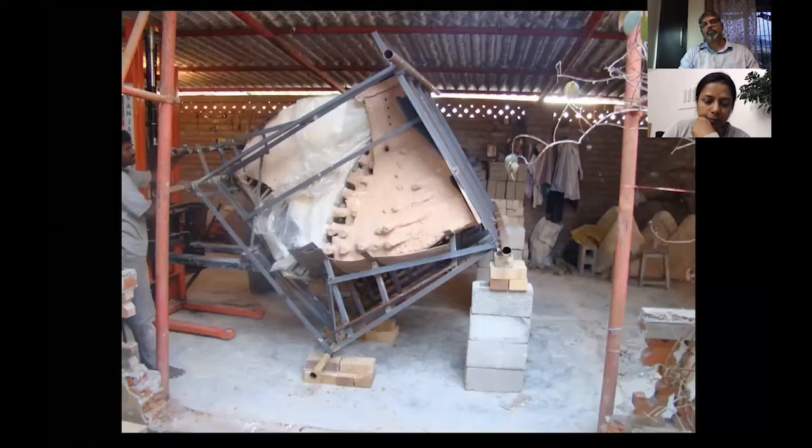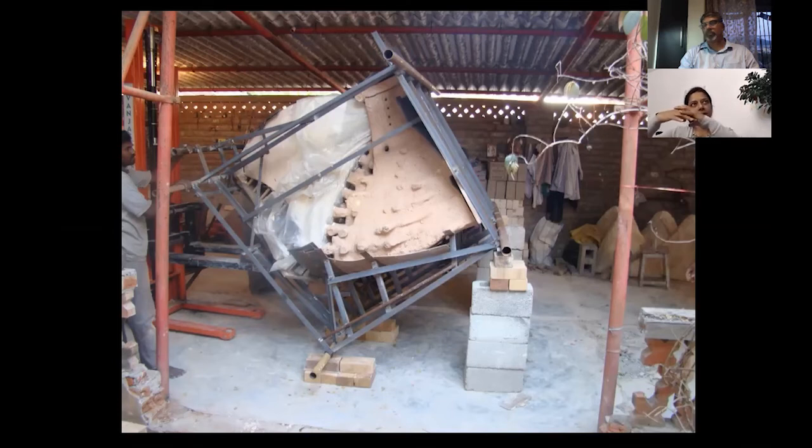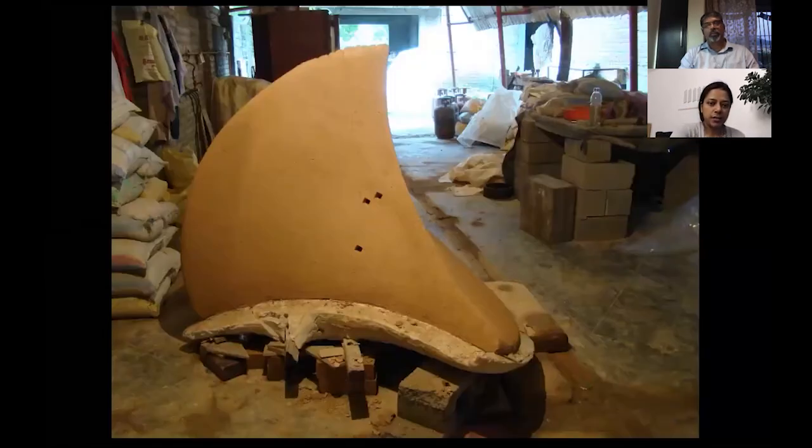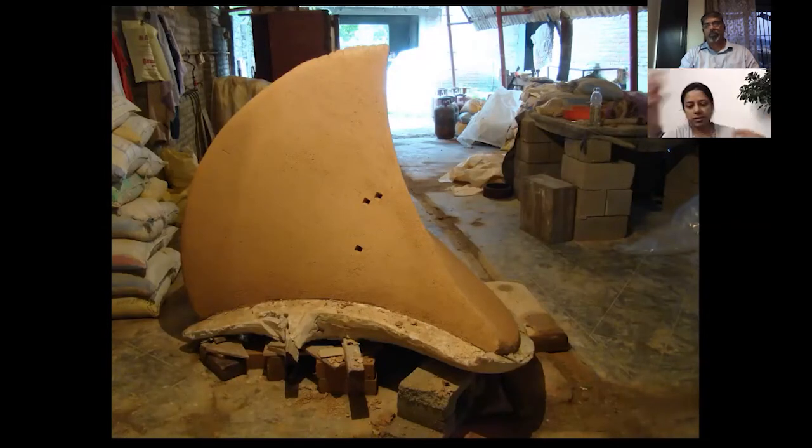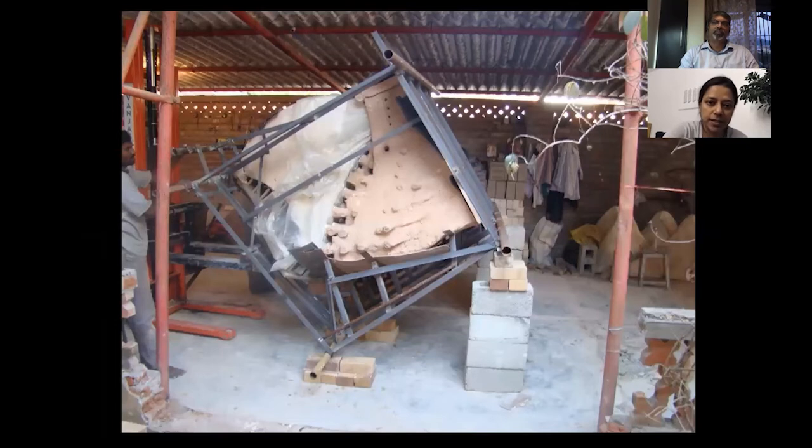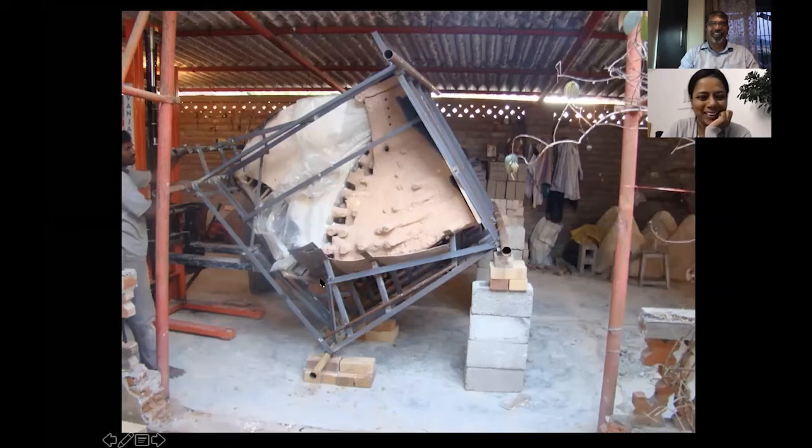There was an idea of making the structure separate and putting the sculpture on it, but I would not have got a really smooth transition between the sculpture and the support. So we created this metal structure which supported this piece, and then we turned it over so this was facing down, and I built this structure on top.